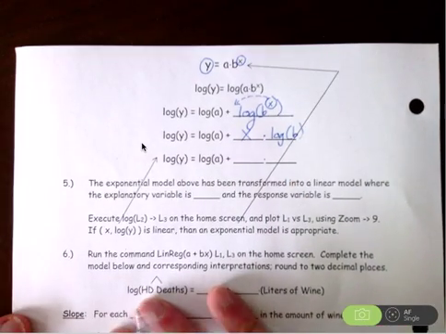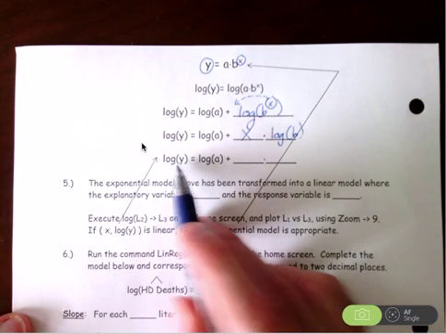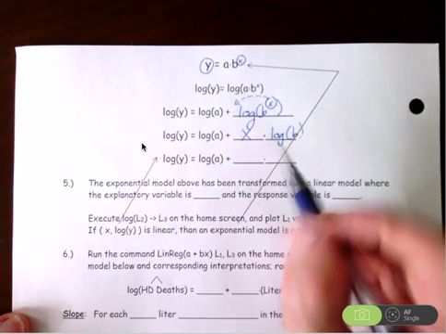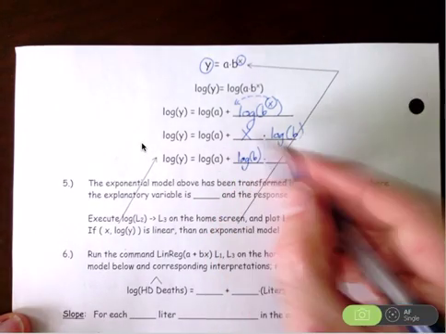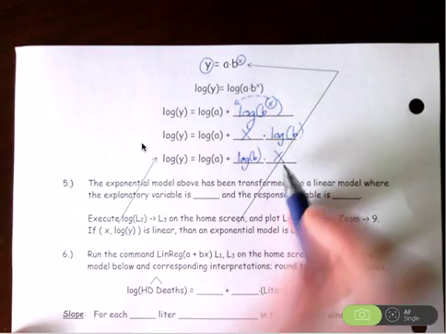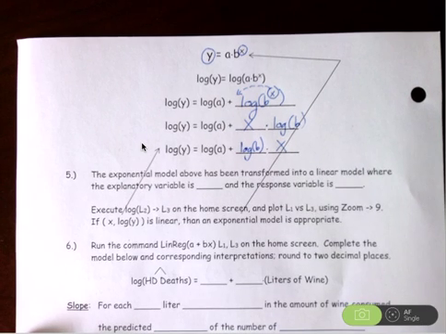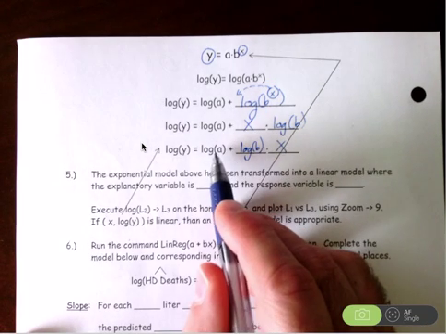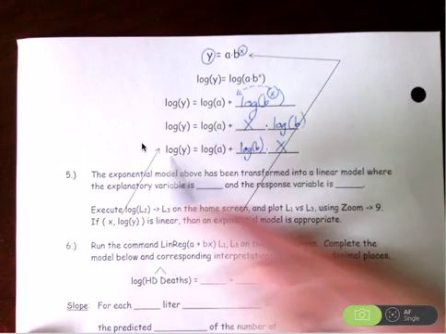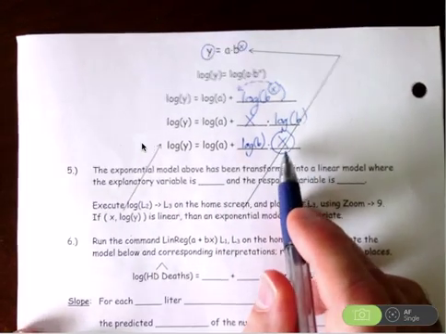So all I'm going to do here is change the order of this expression. I'm going to leave the log of y alone, the log of a alone, and I'm going to put the log of b in front, times the explanatory variable x at the back. What I want you to see is that this is a linear form. A linear form has an input multiplied by a slope plus a constant, and then it equals an output. So notice our input is still the explanatory variable x.